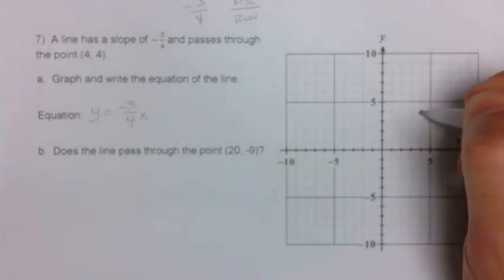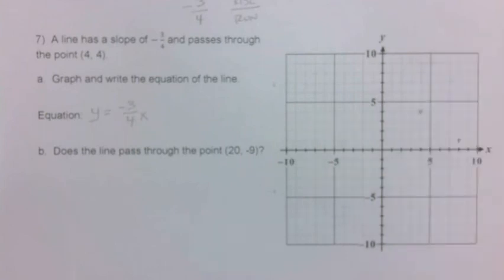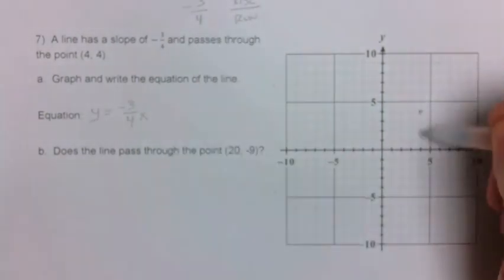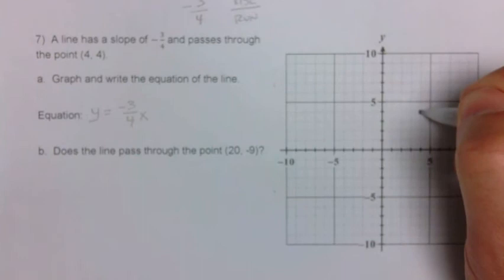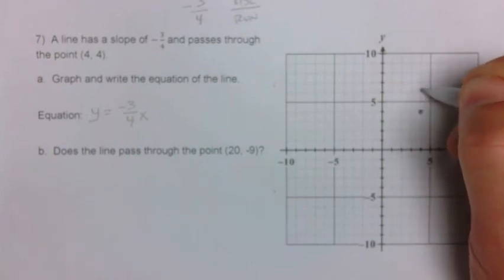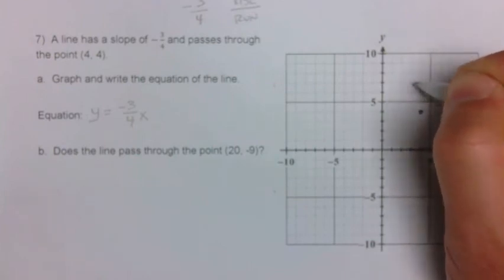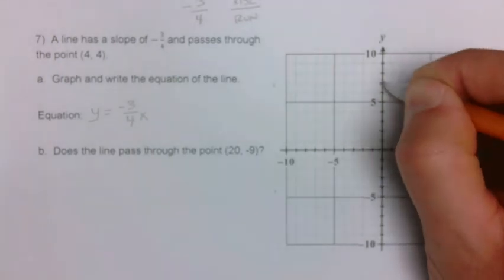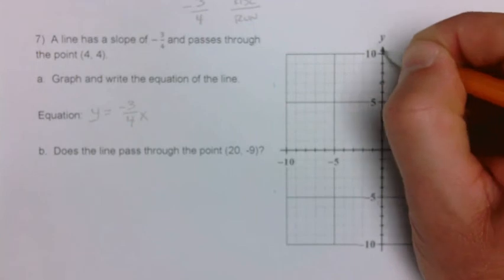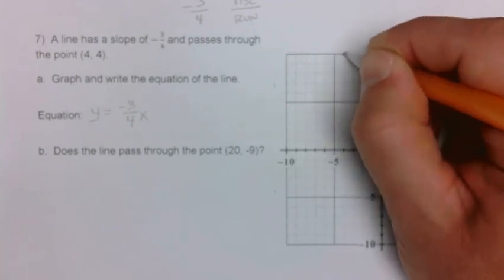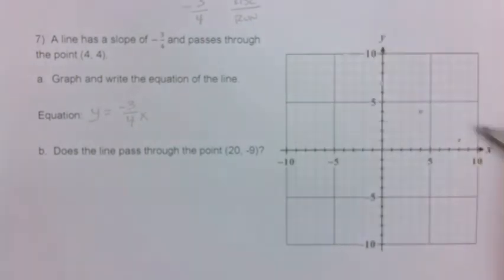If I go back to my original point at 4, 4, I can just do the opposite of what I did here. Instead of going down 3, right 4, I'm going to go up 3, left 4. So from this point, up 3, 1, 2, 3, and to the left 4, 1, 2, 3, 4. And again, up 3, to the left 4. And now I actually have 4 points that I can connect with my ruler.